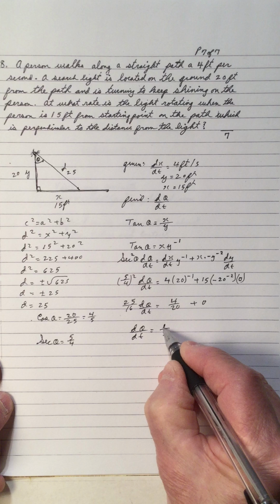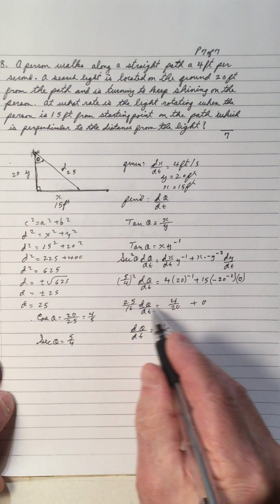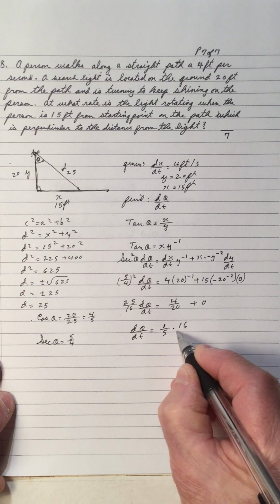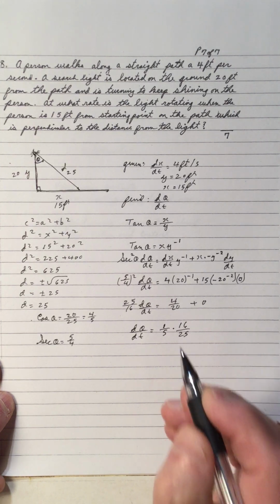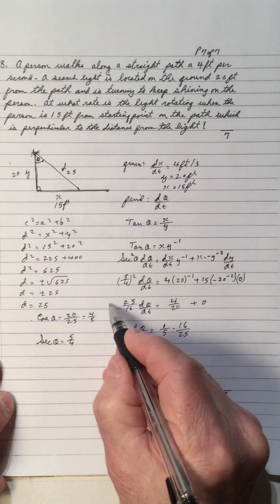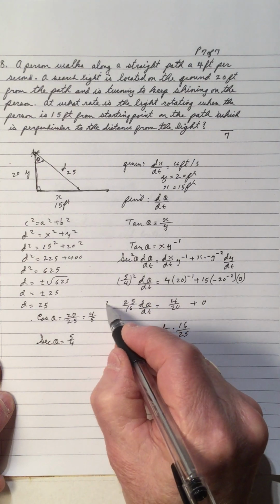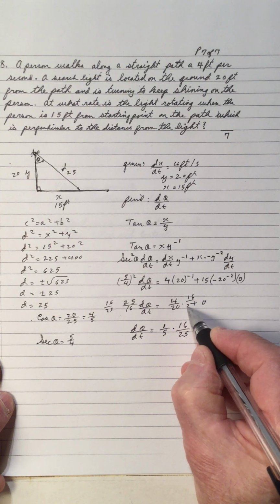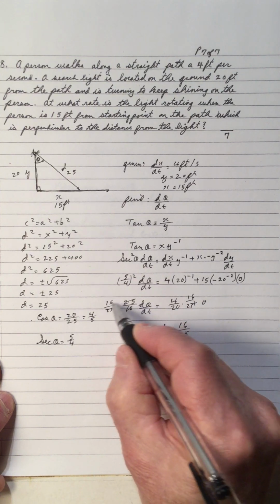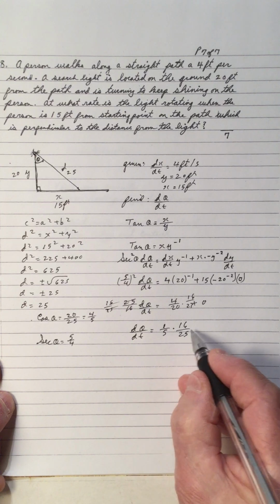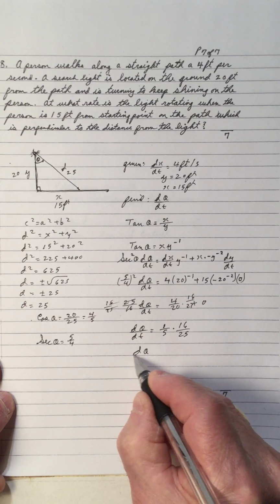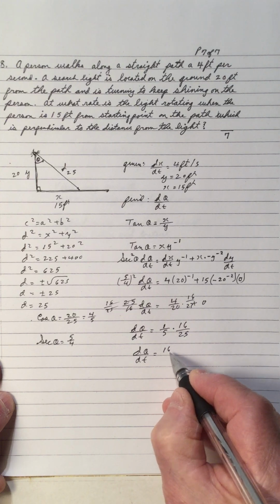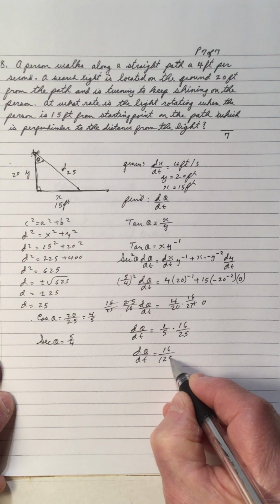Now, when we divide here, we multiply by the reciprocal, so you multiply both sides by 16 over 25. This cancels out to give you a 1. And so we simplify: d theta dt is 16 over 125.